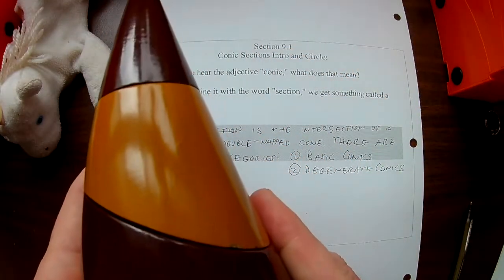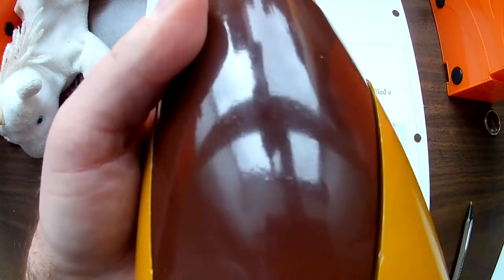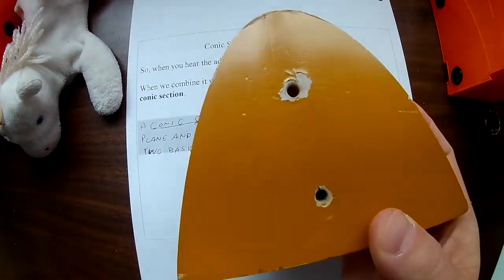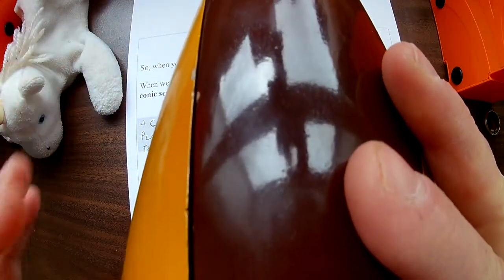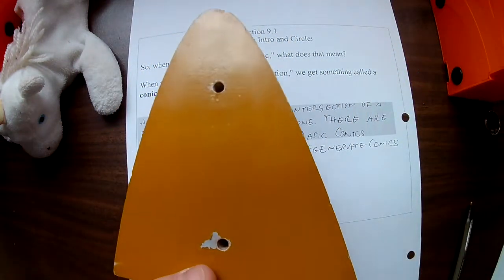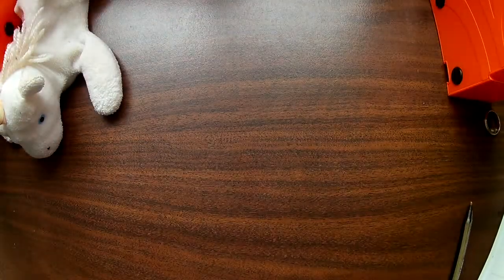We can also slice at an angle right down here, where, well, these two are kind of hard to differentiate between, but this one, when I slice at an angle that goes through one side, it produces what we call a parabola, which you have seen before. And if we slice parallel to the axis, we can actually get what is called a hyperbola.